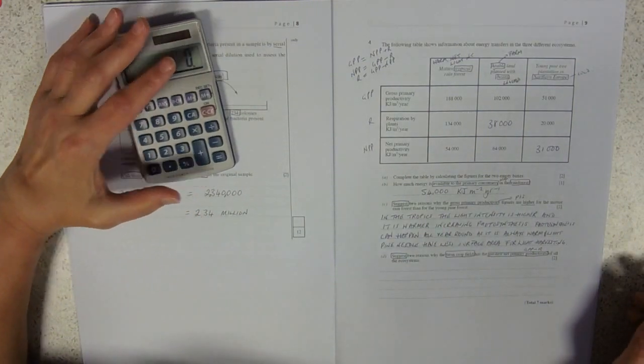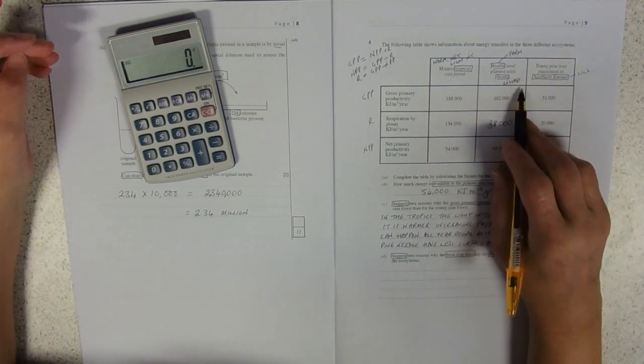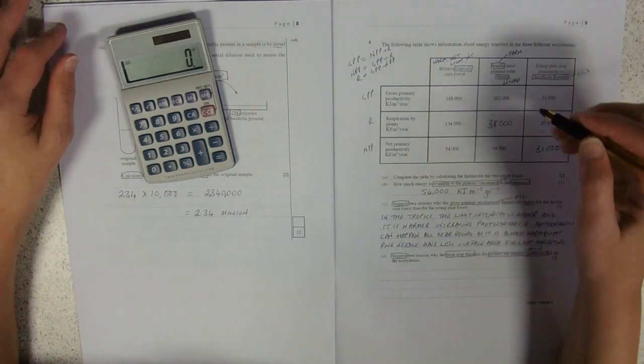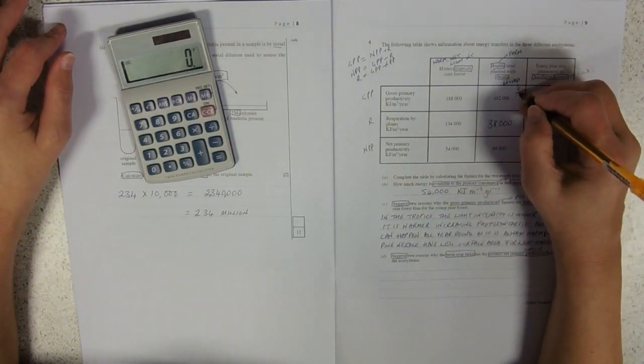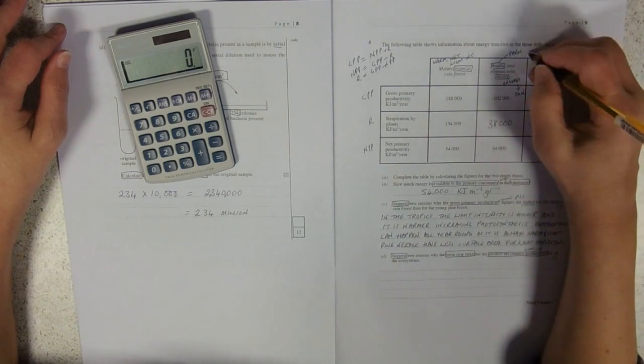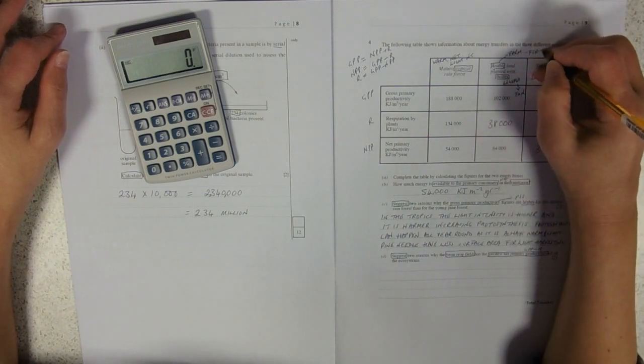So what do I know about them? They're legumes. Legumes, I know, nitrogen cycle, fixed nitrogen. They're on a farm. They're going to have fertiliser.